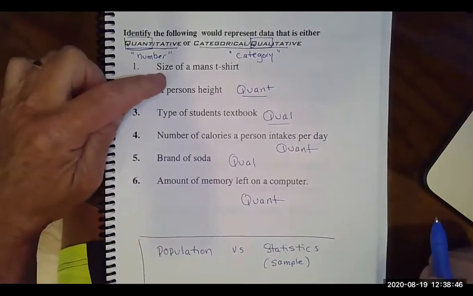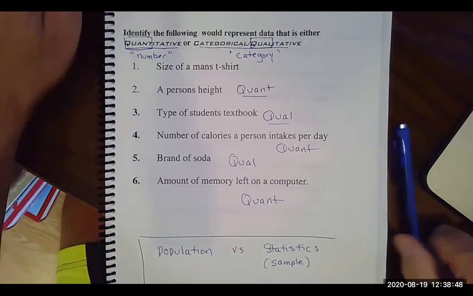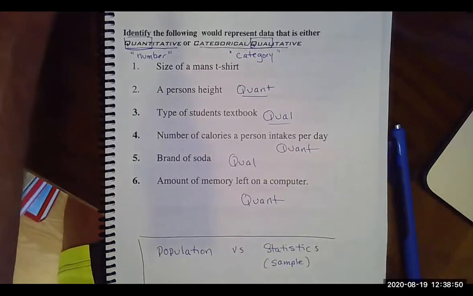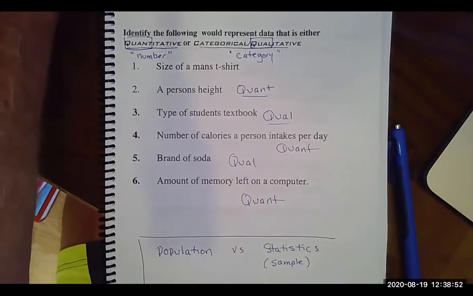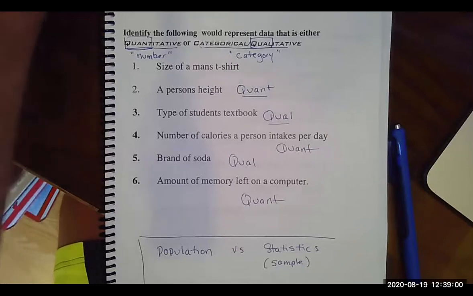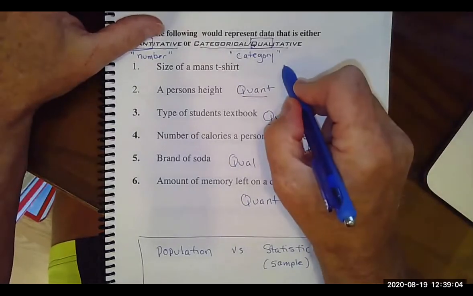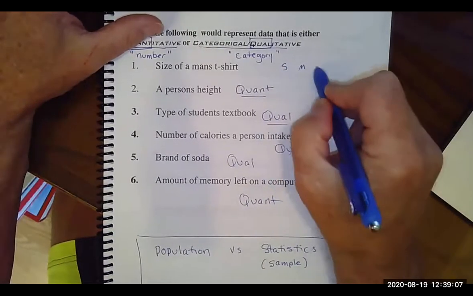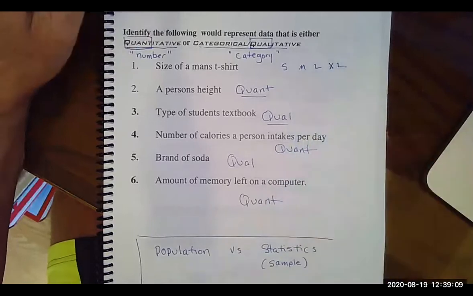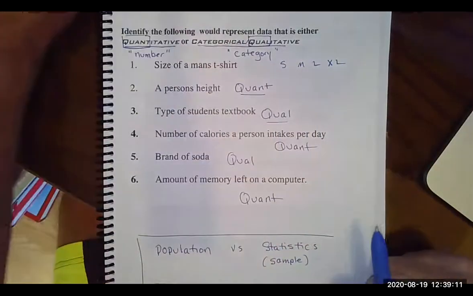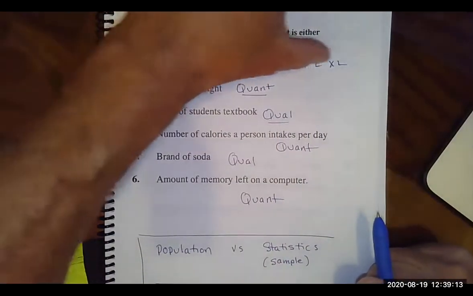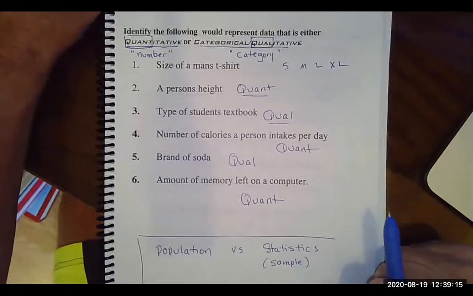Okay, now I go back to this one. Now, a lot of the females here probably have never gone and shopped for a guy's shirt. Size of a guy's shirt, it depends on what kind of shirt. So this is a little ambiguous. Sometimes shirts are measured by small, medium, large, extra large, and so on. If it's like this, it's qualitative.